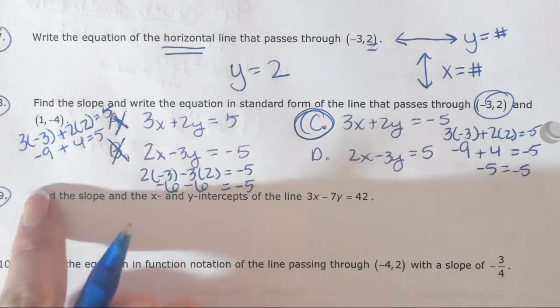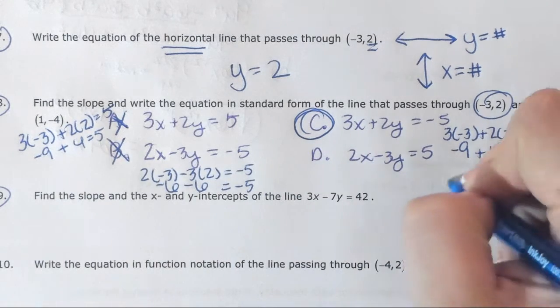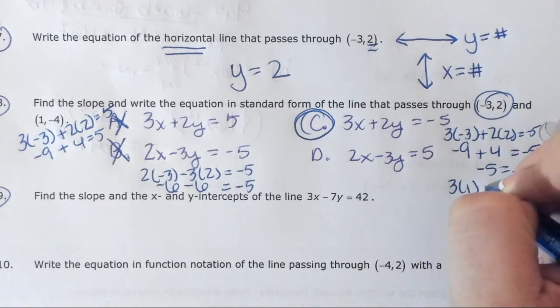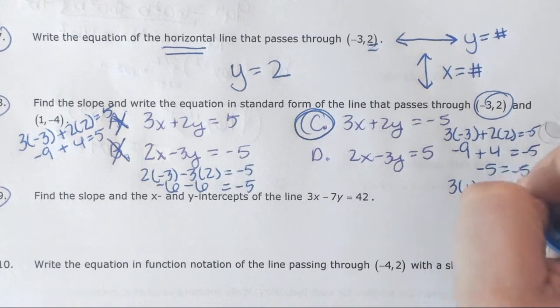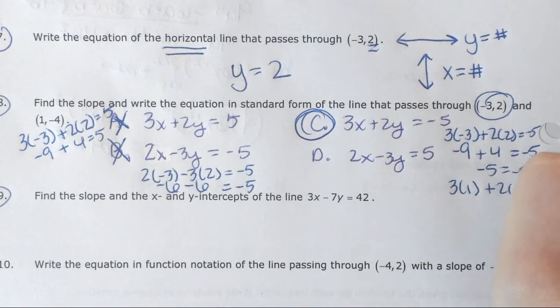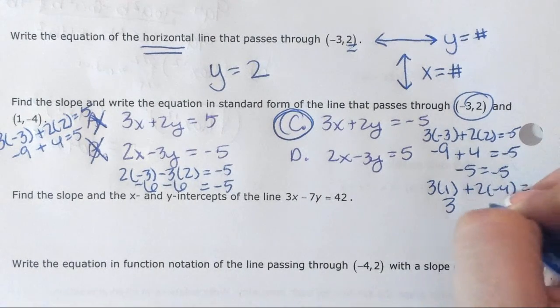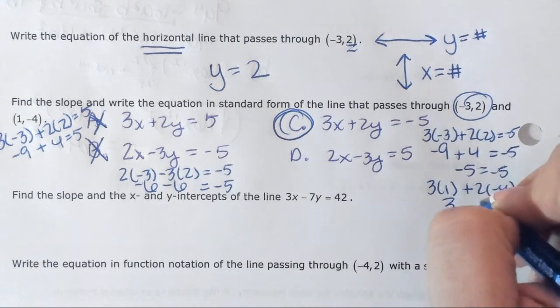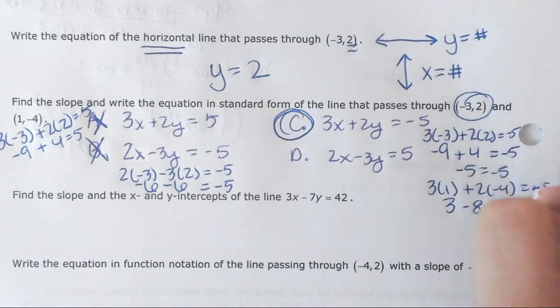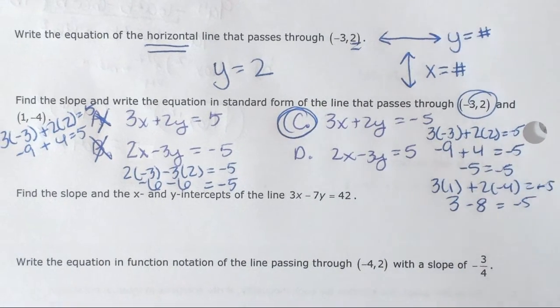To double check ourselves, we're also going to plug in 1, negative 4. So 3 times 1 plus 2 times negative 4, and see if that gives us negative 5. So 3 times 1 is 3. 2 times negative 4 is negative 8. So 3 minus 8 gives me negative 5. We're good to go.